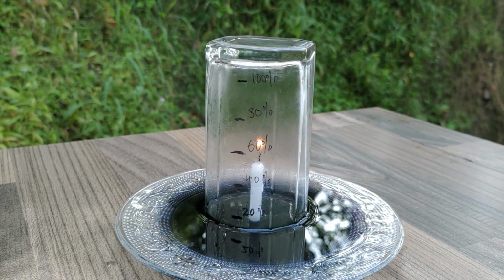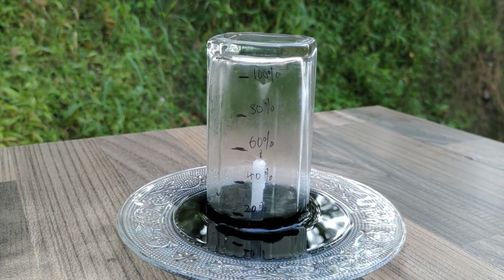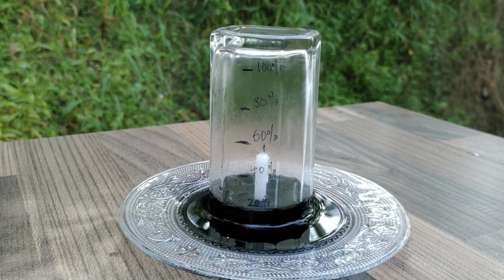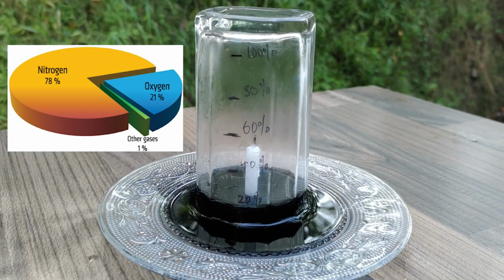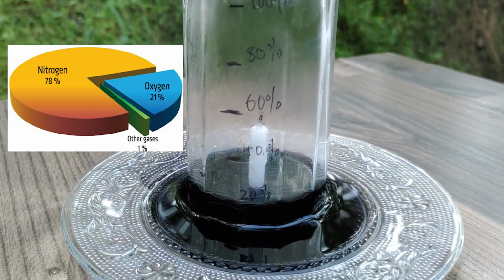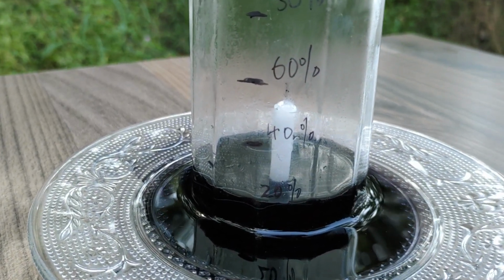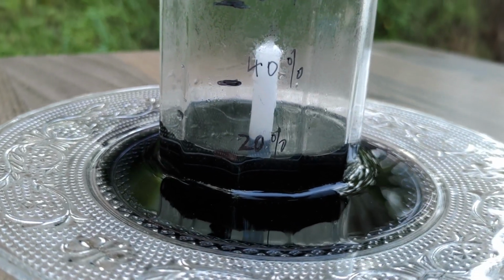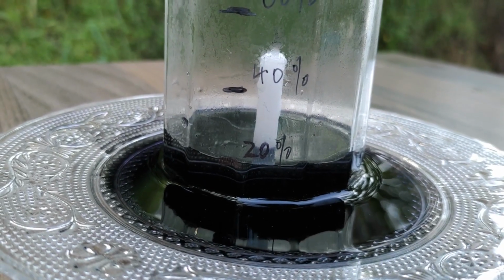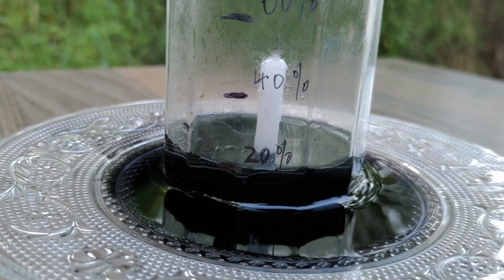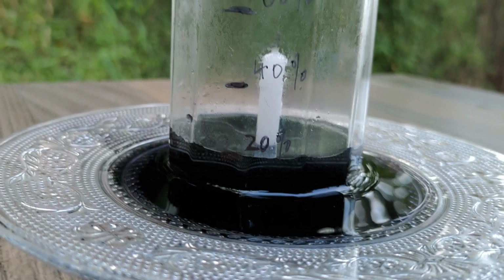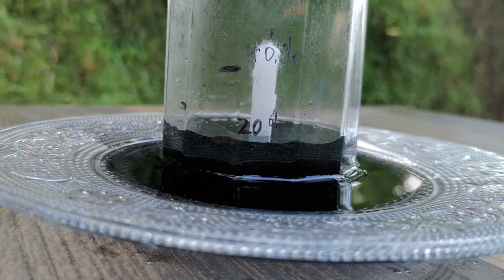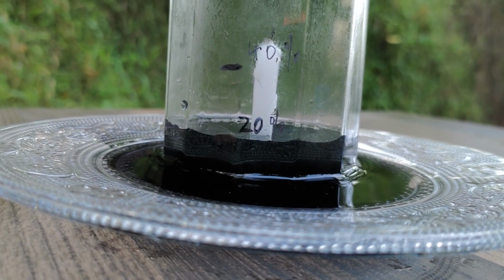Isn't this very interesting? Why does the water level rise after the candle stops burning? This is because atmospheric air consists of around 21% oxygen by volume. Candle requires oxygen for burning. So as the candle burns inside the glass, it consumes all the oxygen and thus creates a low pressure inside the glass. This pulls the liquid from outside into the glass and the liquid rises to 21% of the glass volume since the oxygen is fully consumed by the burning candle.